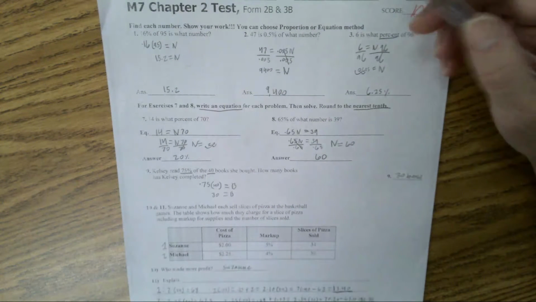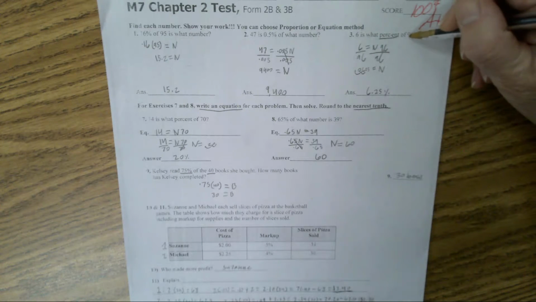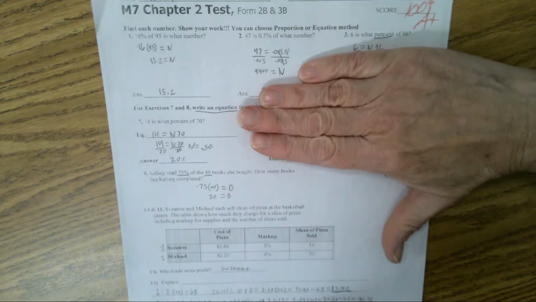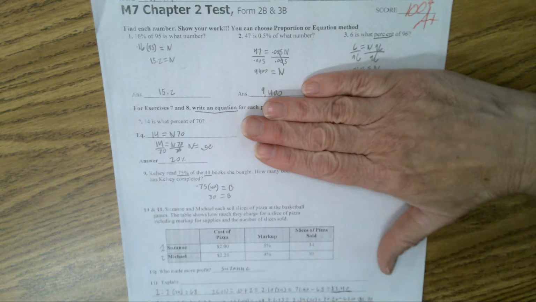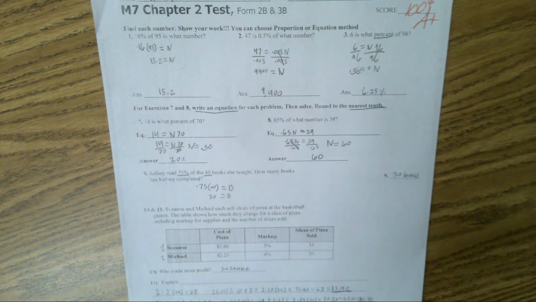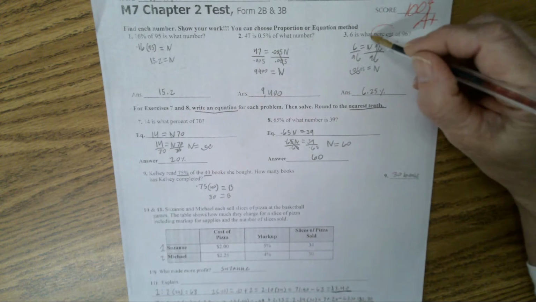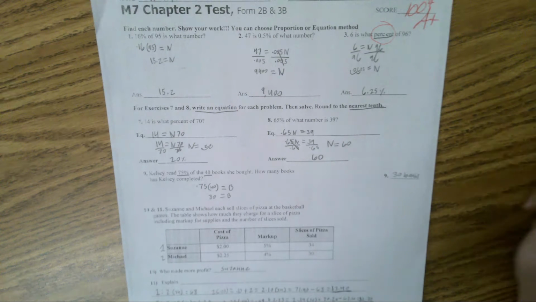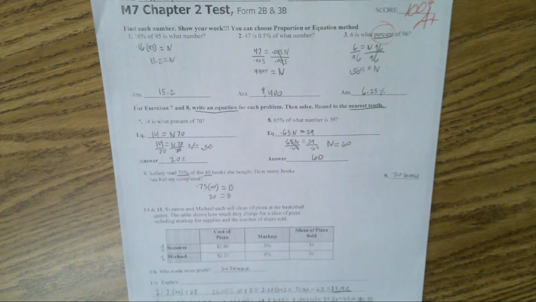6 is what percent of 96? Is means equals, of means times 96. There's her equation. How do you solve it? Divide both sides by 96. 6 divided by 96 is 0.0625. Now it wants a percent, and notice how she even underlined that because I was going to go up to circle it. So you change your decimal to a percent, and it's 6.25%. Any questions?